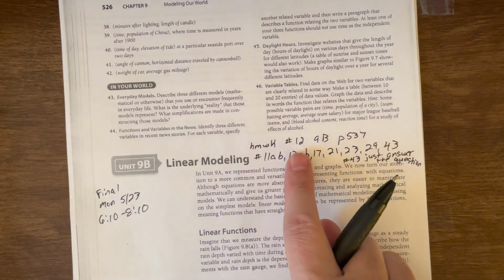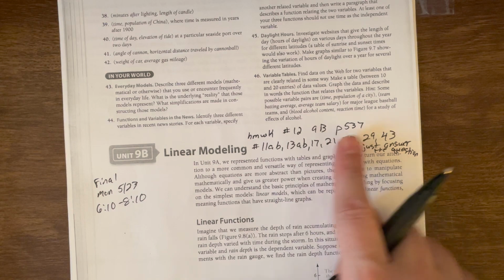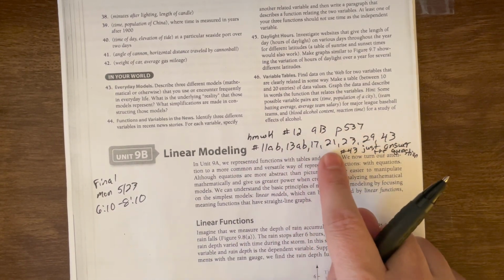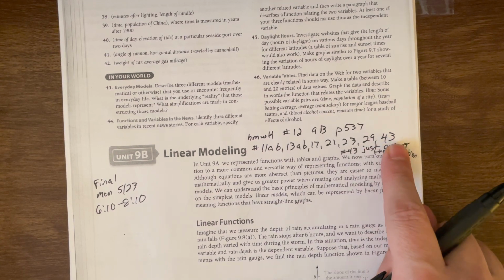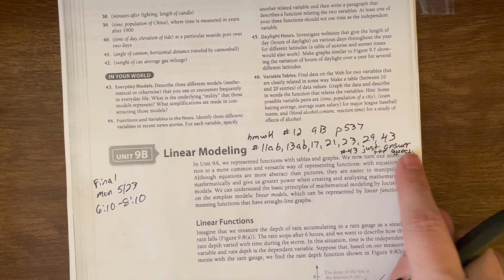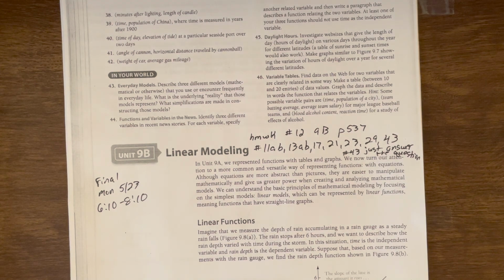For homework, this is our last homework. From section 9b, page 537, we've got these problems: 11ab, 13ab, 17, 21, 23, 29. And then for number 43, there's a whole bunch of directions right before number 43, but ignore the directions. Just read the problem in 43 and just answer the question. That's all I want.